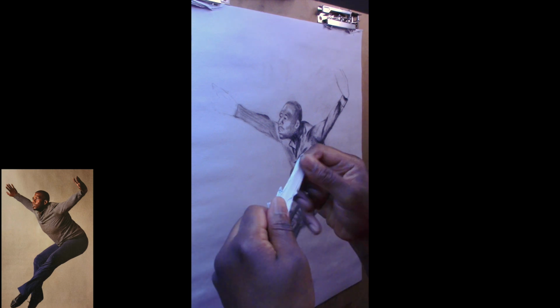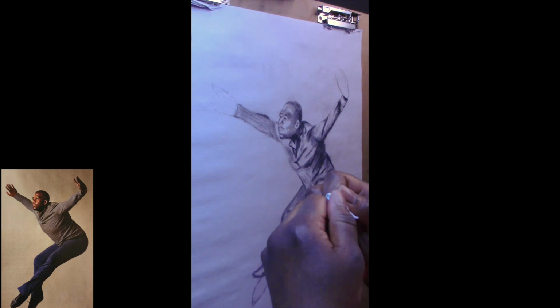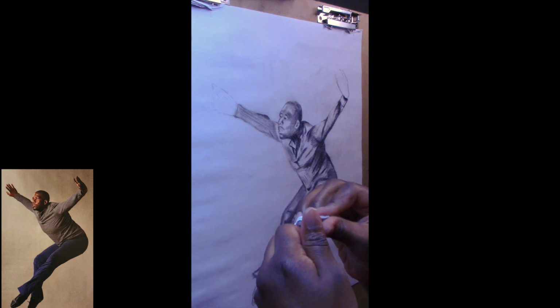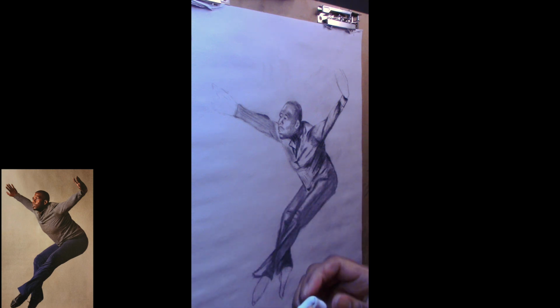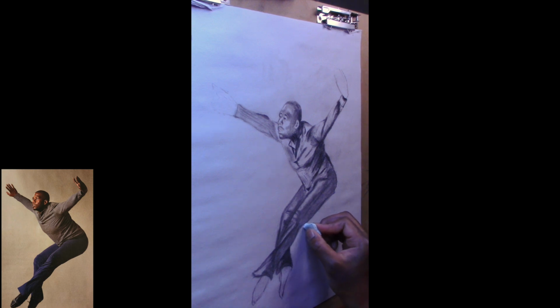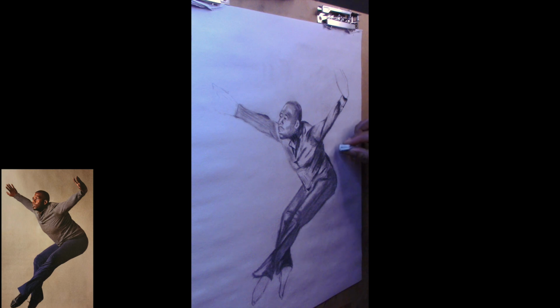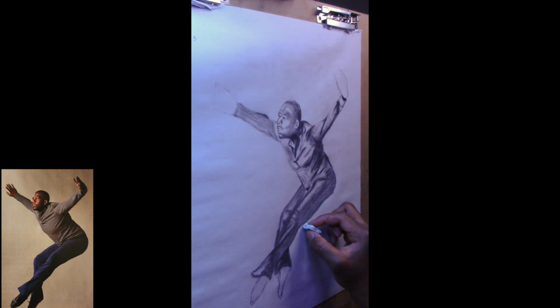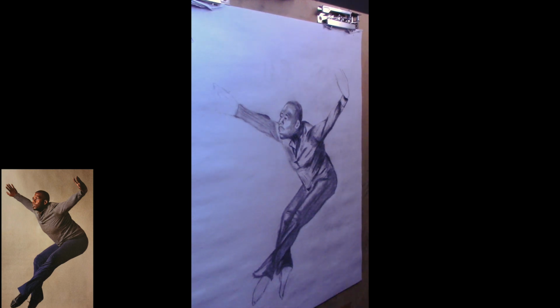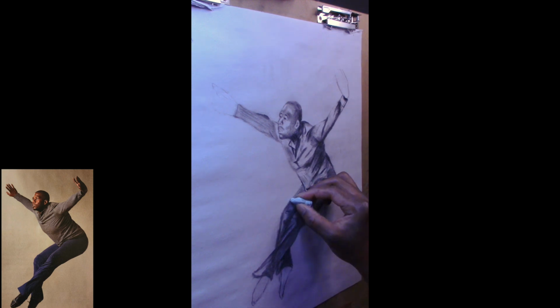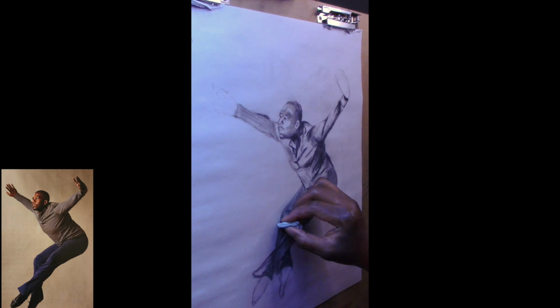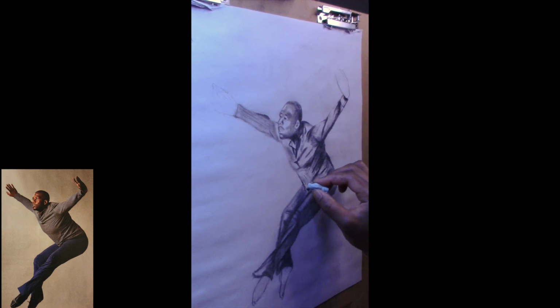Uh-oh. This looks a little better. All right, so now let me clean this area up here as well. But let me also go back over to this right thigh. This thigh here is his right thigh. And just lighten that value up just a tad bit.